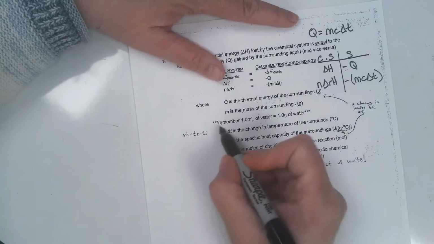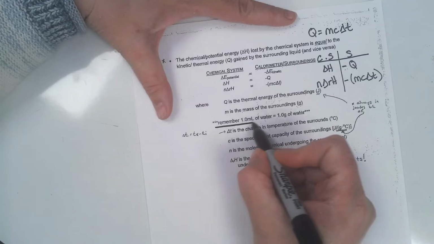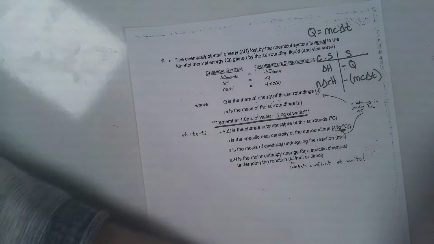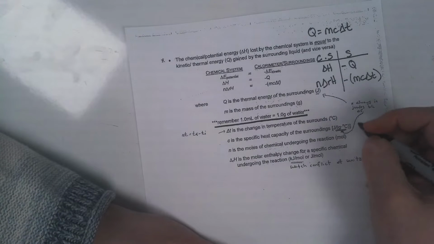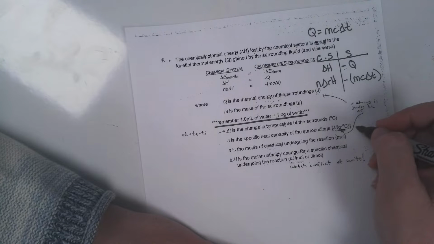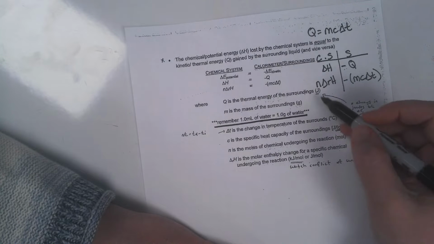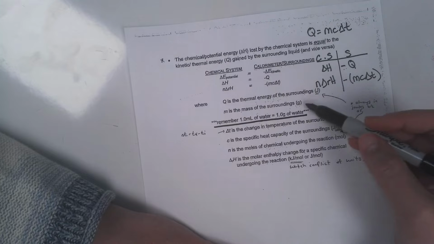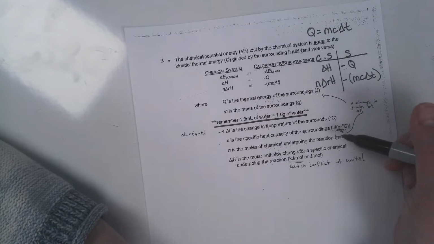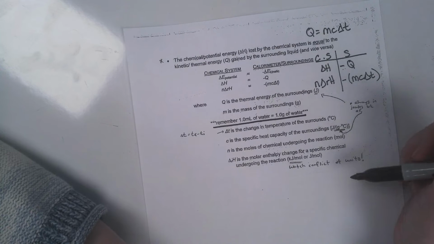And this is the piece that I was talking about yesterday. 1 mL of water is equal to 1 gram of water. Because our specific heat has a very specific unit, it's joules per gram degree Celsius, we always have to make sure that our energy is in joules and our masses are in grams. n is the number of moles of the chemical undergoing the reaction.